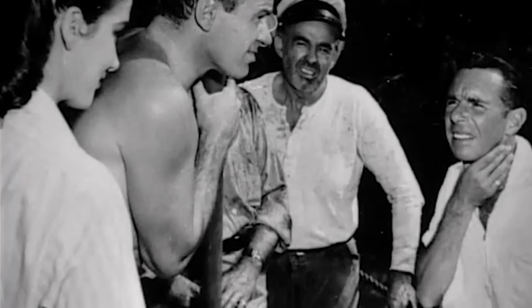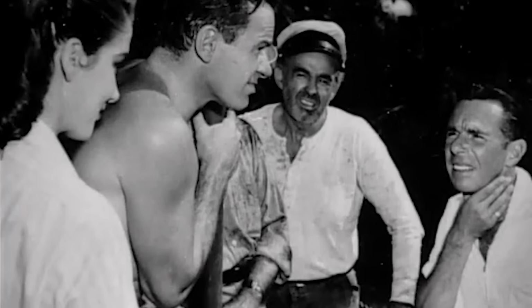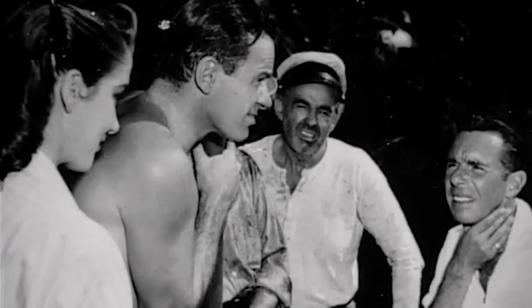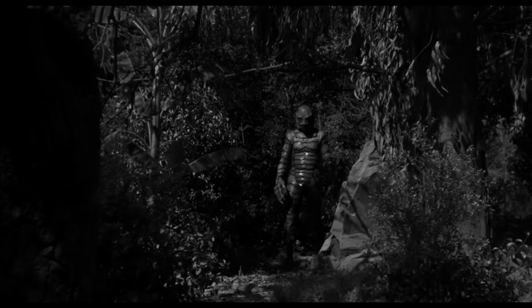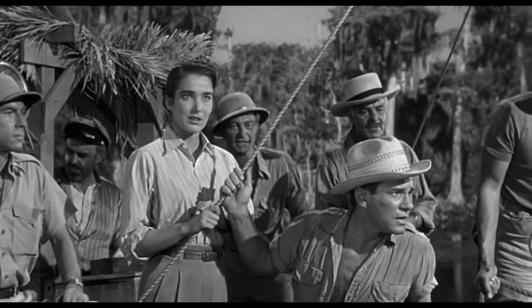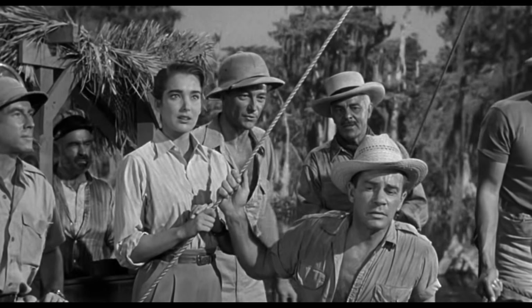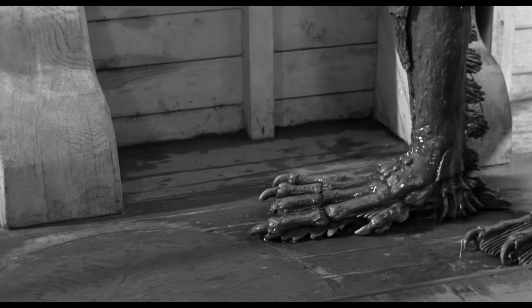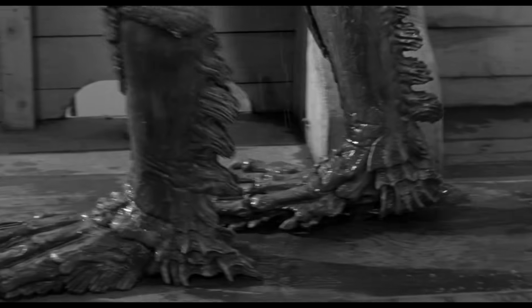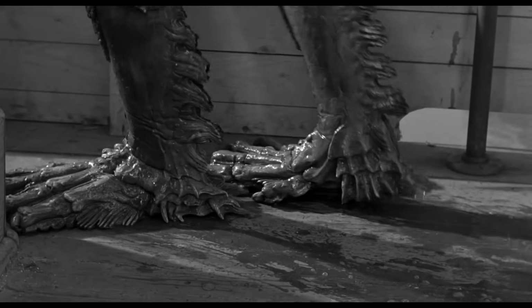Production got underway in the fall of 1953, with 2 separate units shooting simultaneously. The main cast, including Ben Chapman as the creature, filmed everything on Universal's backlot. A combination of sets on hand and rear projection was used. This is where they implemented the Gill-Man's gliding walk that was achieved by placing 10-pound weights in Chapman's shoes.